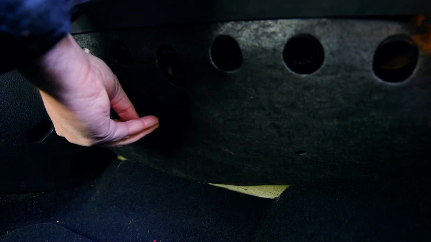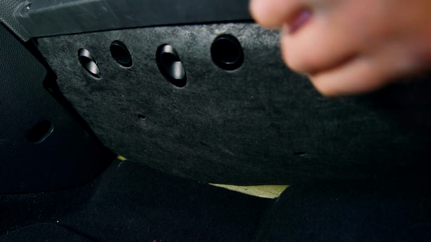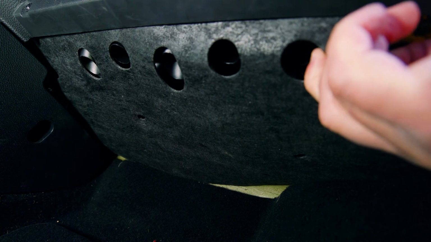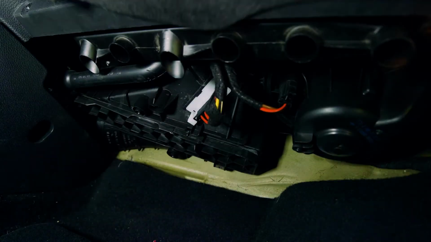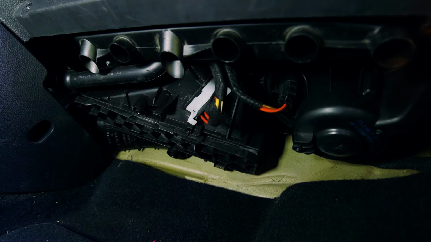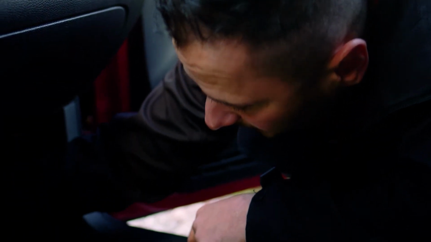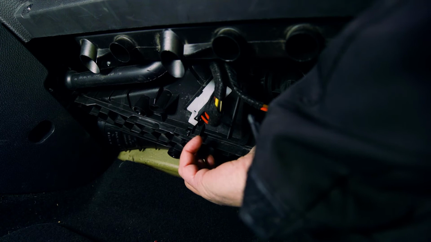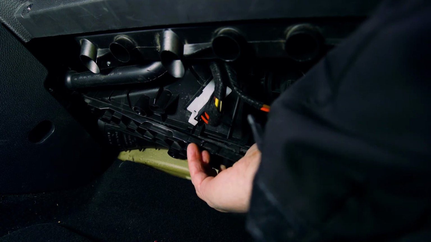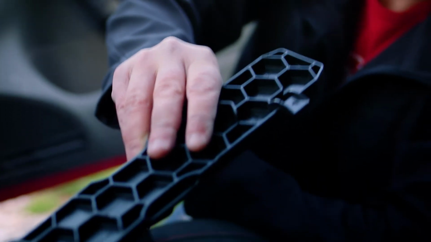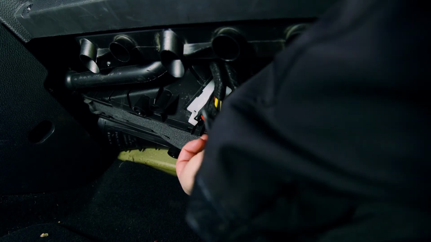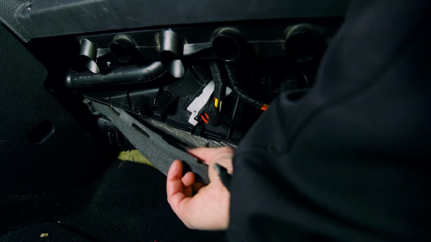And that will allow you to pull the filter cover, which is like a cloth material, and expose the filter housing. And the way that you remove this plastic filter housing is to just simply slide it towards the passenger side of the vehicle and it'll pop right off. And that will allow you to remove the old filter.